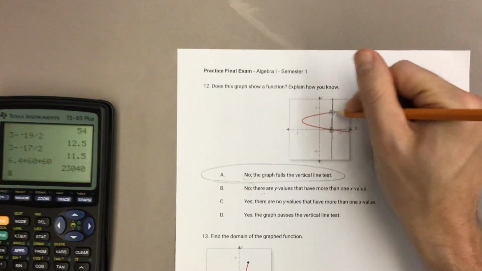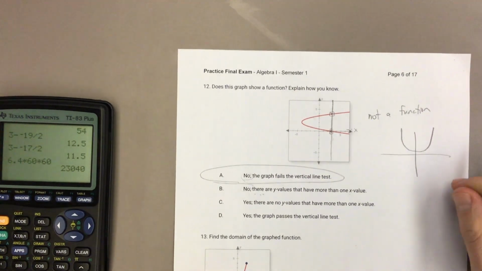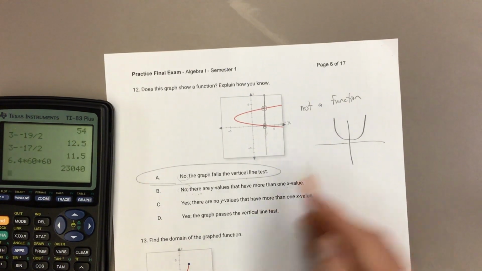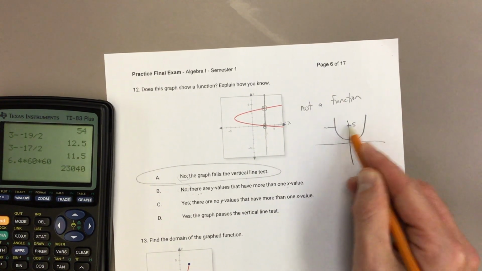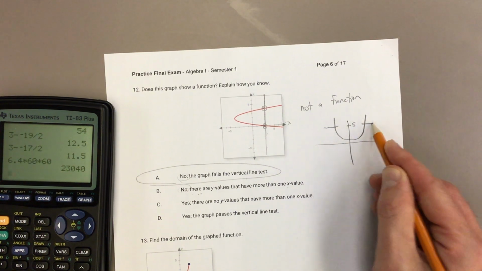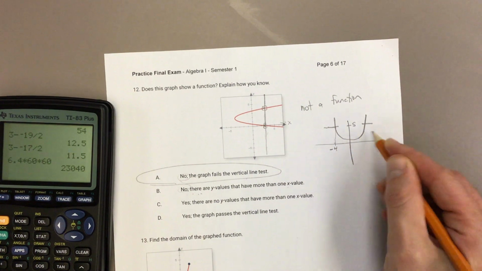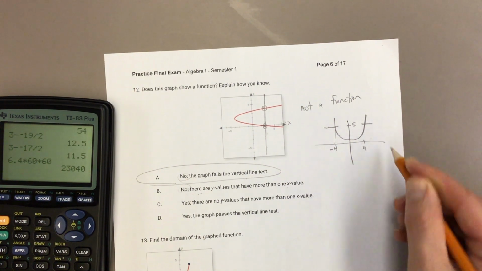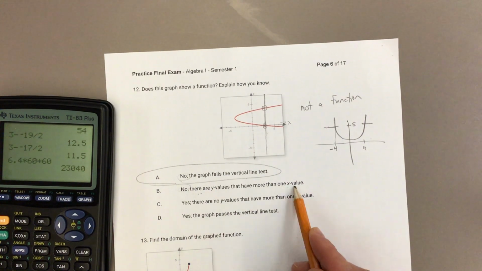if the function looked like this, okay, what this is saying is there would be a y value, say y equals 5, say this is 5, that had multiple x values. Maybe this is y equals 5 when x equals negative 4 and when x equals positive 4, okay? That's what this is saying. There are y values that have more than one x value, but that's okay.